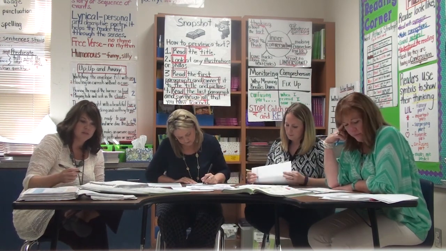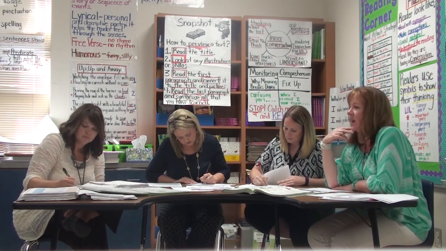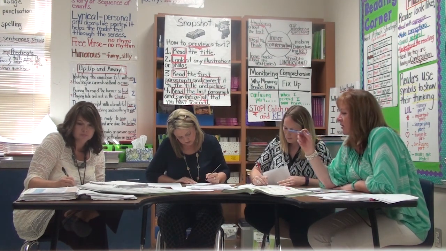What page is that table on? Page 156, number 6. And you could scaffold that by having them work with partners and say, okay, you two create a one-step problem. You two create a two-step problem. You two create a three-step problem. And then they could solve each other's.